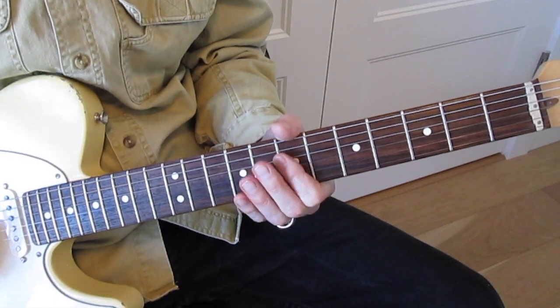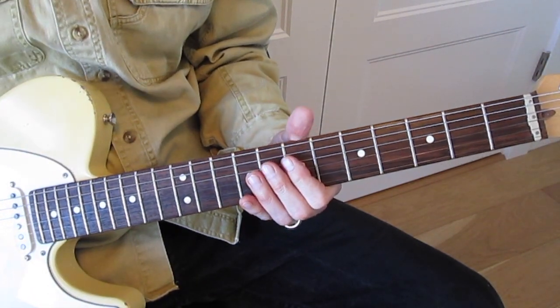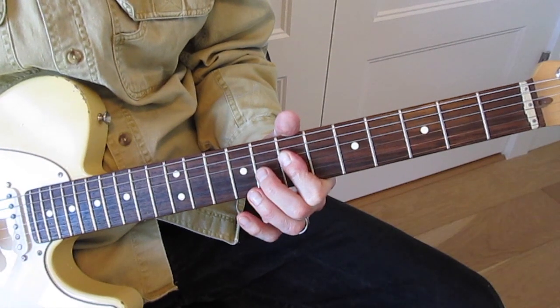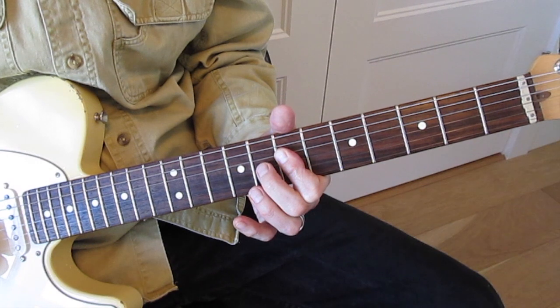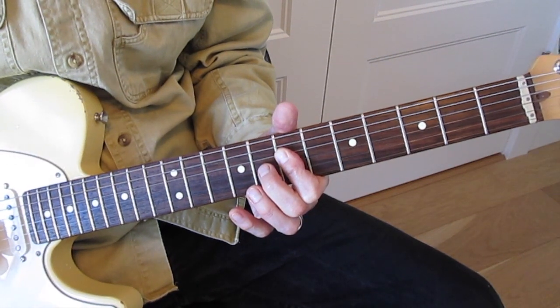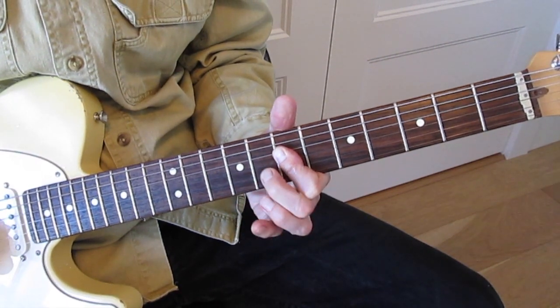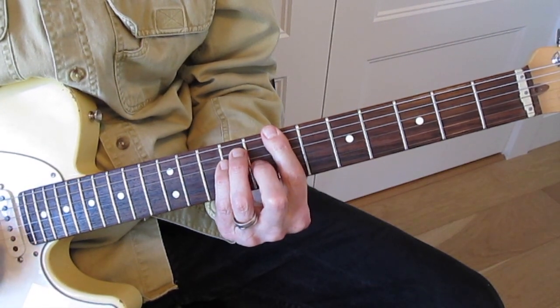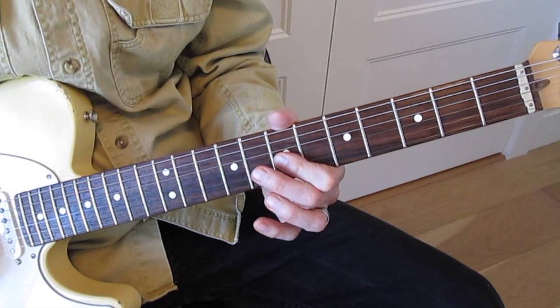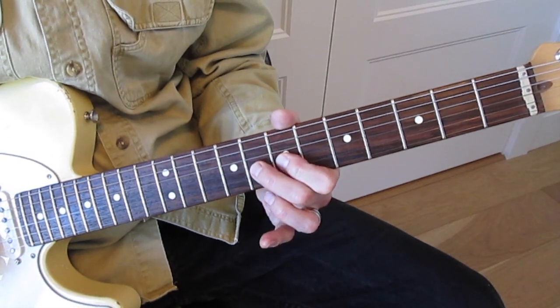So you're going to bar 4, 3, 2 at the 7th fret, and you're going to do a little trill hammer on there with your middle finger on the 8th fret, middle 3rd string. So you're in the key of B, or you're over a B major chord. You're trilling between the minor 3rd and the major 3rd.